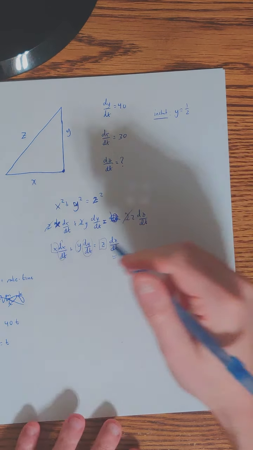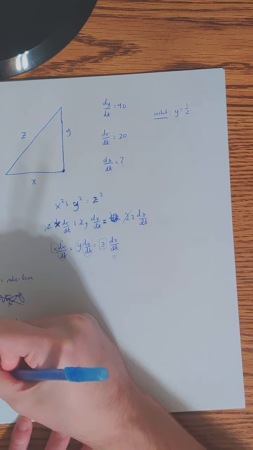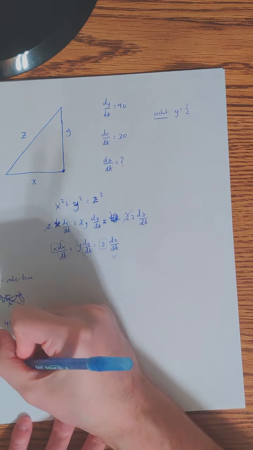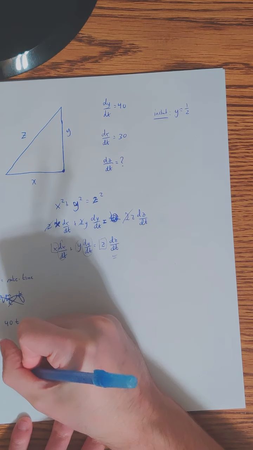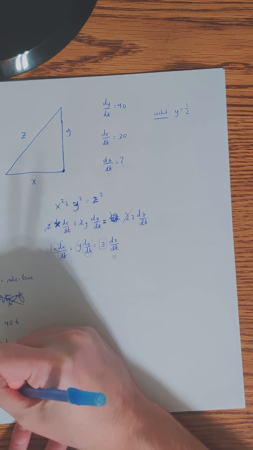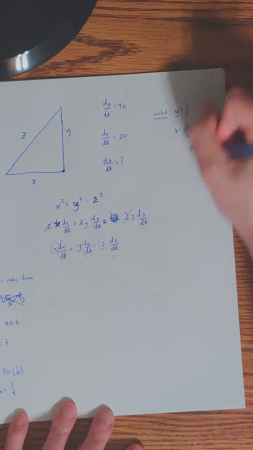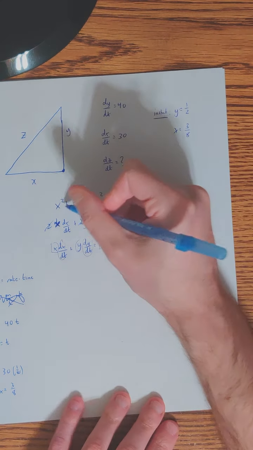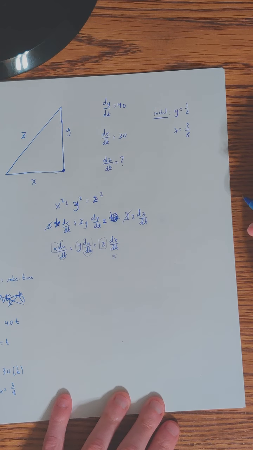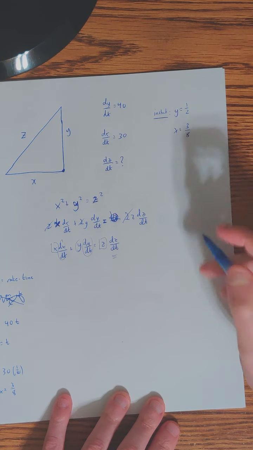Now, how does this help? Well, I can now use this to figure out what x is at that time, because x will be the rate, which is 30, times the time, which we found was 1/80. So x at this instant is 3/8 of a mile. And on top of that, I have that x squared plus y squared equals z squared. So now I can figure out what z is.